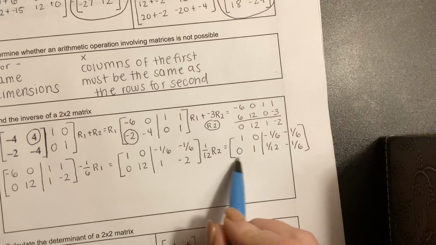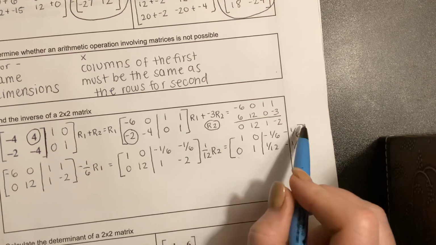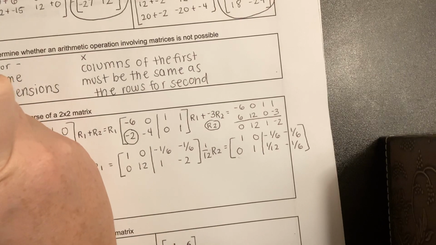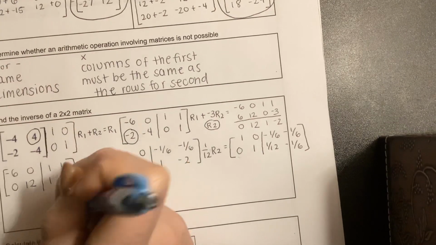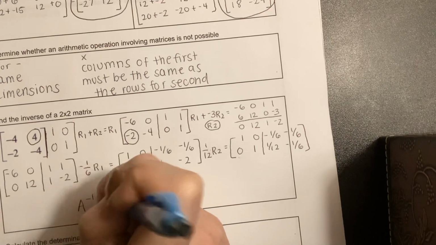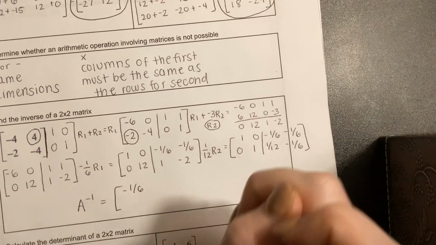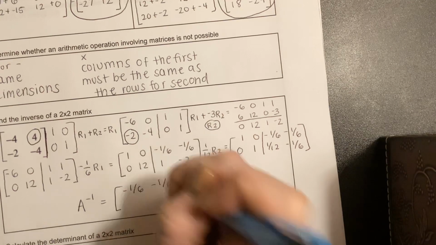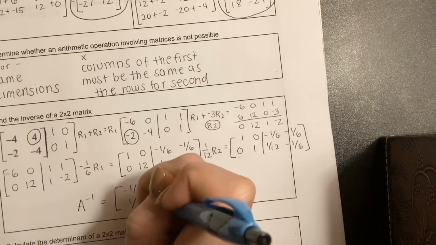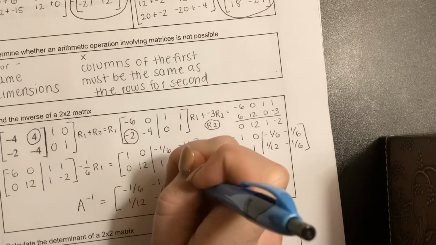Now that I've gotten the identity matrix on this side, my inverse is what happened on this side. So let's say that this was matrix A. That means that the inverse of A is equal to -1/6, -1/6, 1/12, and -1/6.